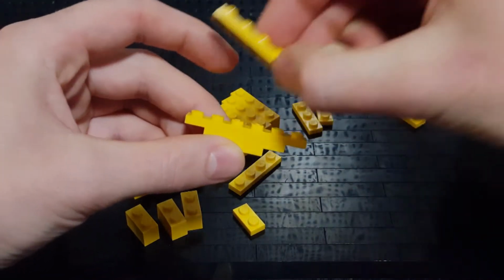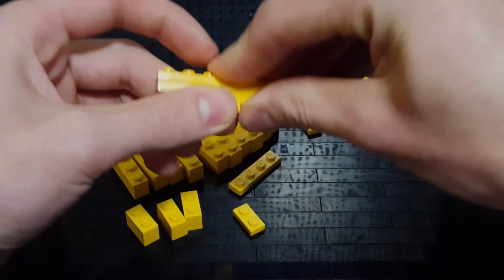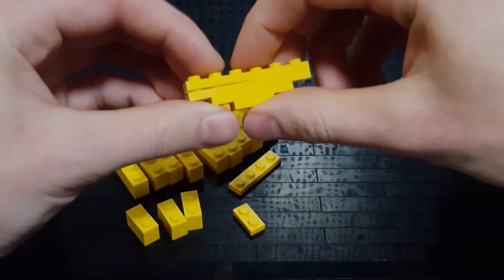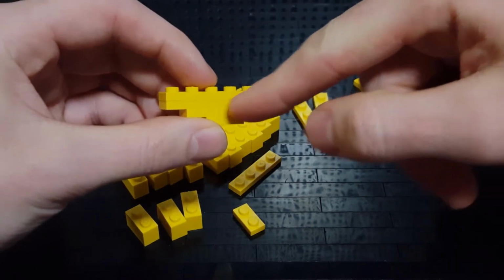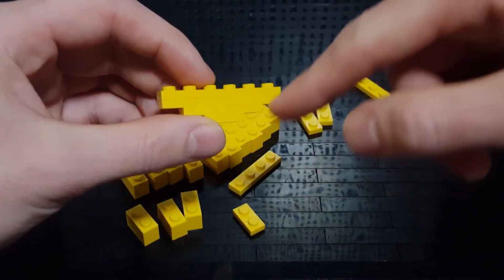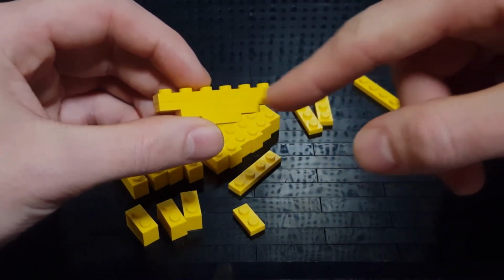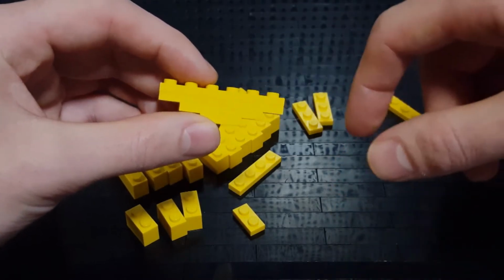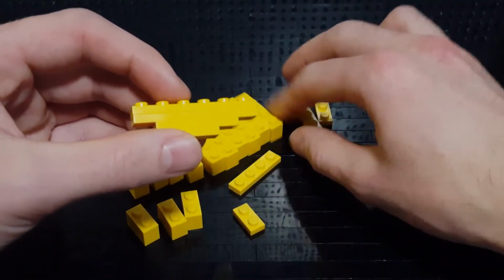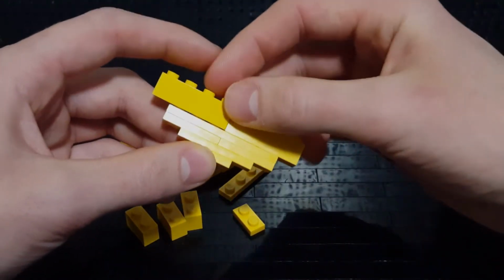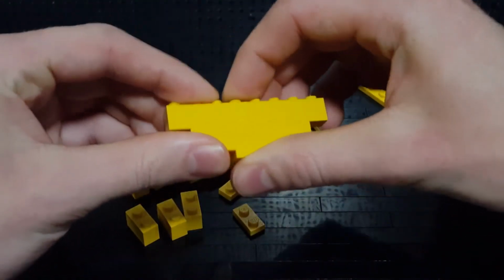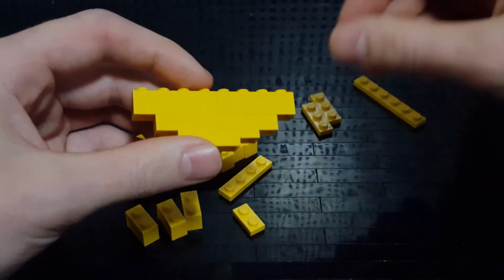After that, I'm going to put a 1x6 on top. This overlaps at the seam using that overlapping technique that we talked about. Basically, feel free to use whatever combination you need in order to make this. Just be sure to try and overlap all the seams that you can. The next thing we're going to do is add on 2 1x4 bricks. Once again, you could substitute this with a 1x8 if you had one, and if you wanted to do that.